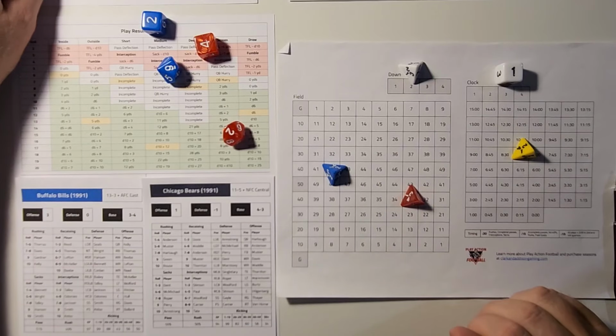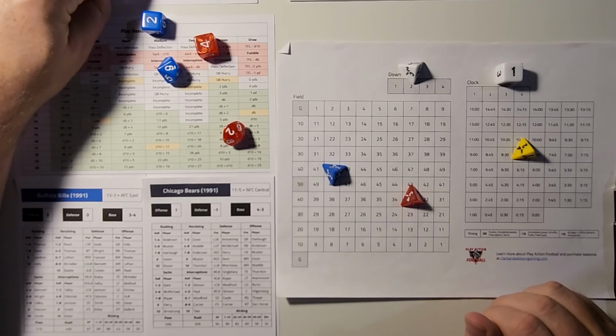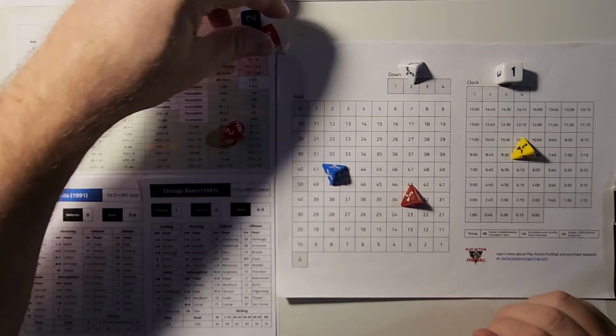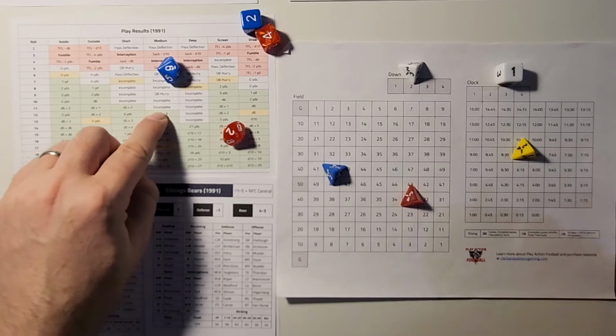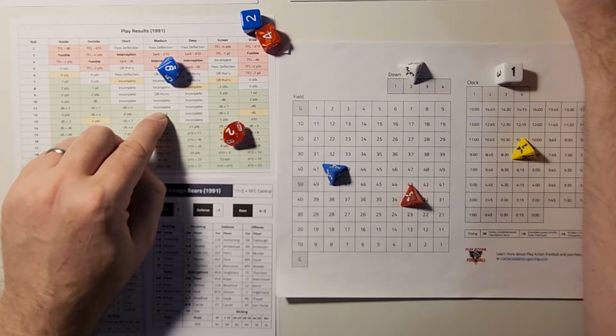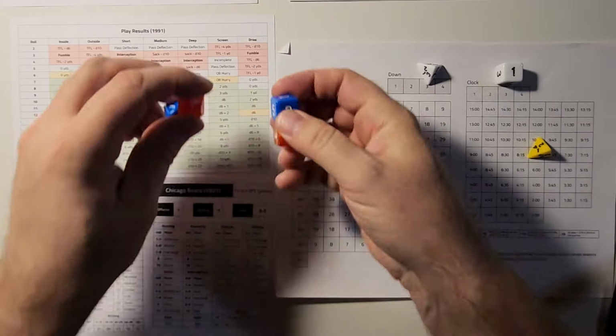2nd and 5. This is a medium pass as Harbaugh drops back against the nickel defense. That's a -1, so that makes them even. 11 on a medium pass is going to be an incompletion. So that's going to fall incomplete. And that'll bring up 3rd down and 5.